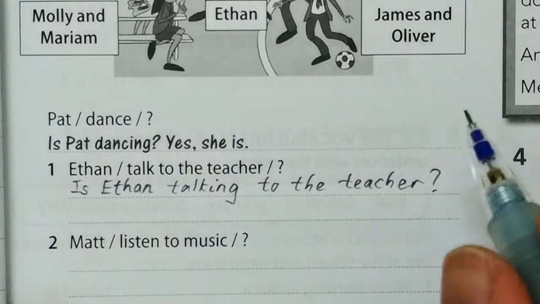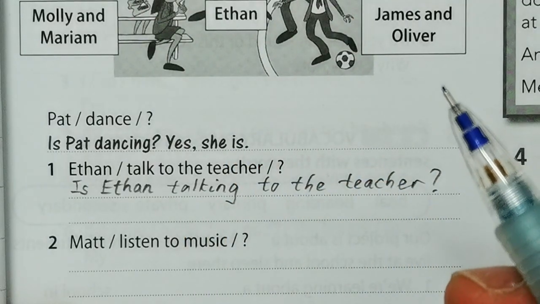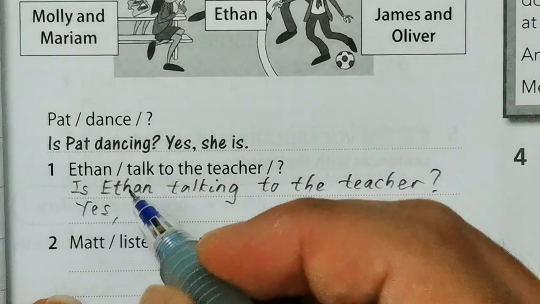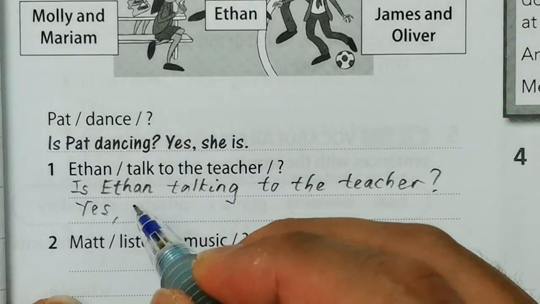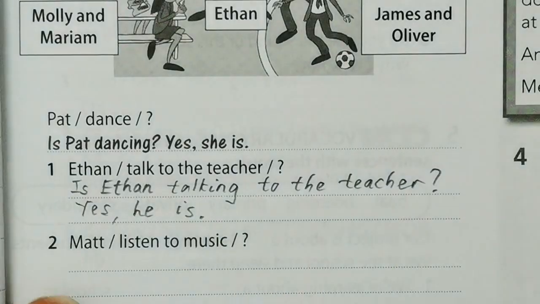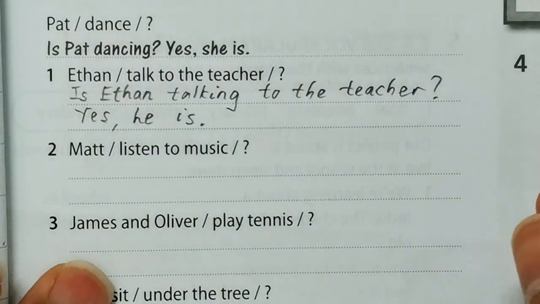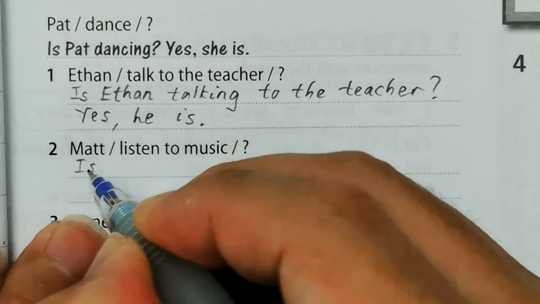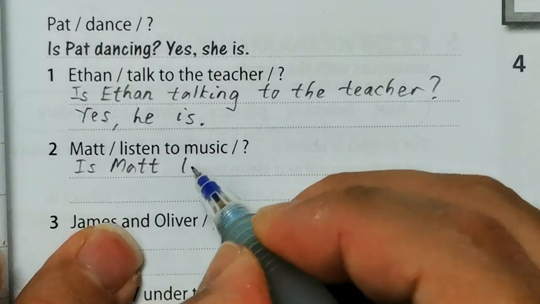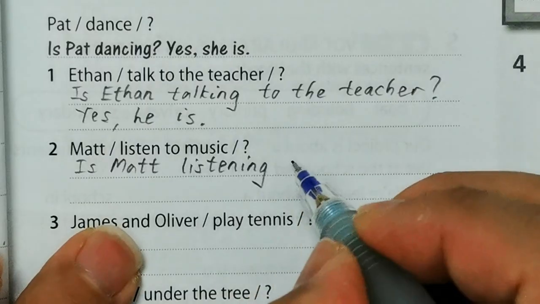So the answer, when you take a look at the picture above, the answer is yes, he is. So Ethan is a male, so we use the pronoun he, and then followed by is. And number 2, Matt listen to music. So is Matt listening to music?